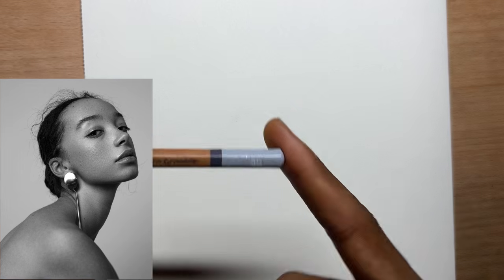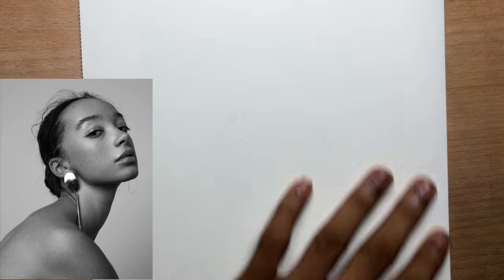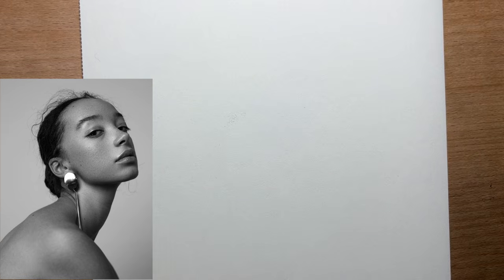So I'll be using a 3B pencil. If you have any pencil, it's fine as long as you can draw with it, no problem. Now I'll show you only the line drawing. I'm not gonna shade. I will just show you how to draw the basic proportions and the structure. All right, without any further ado, let's get started.